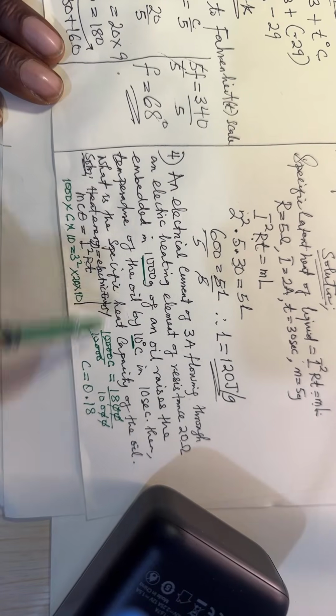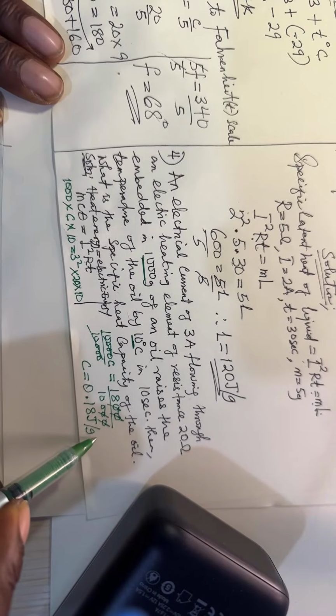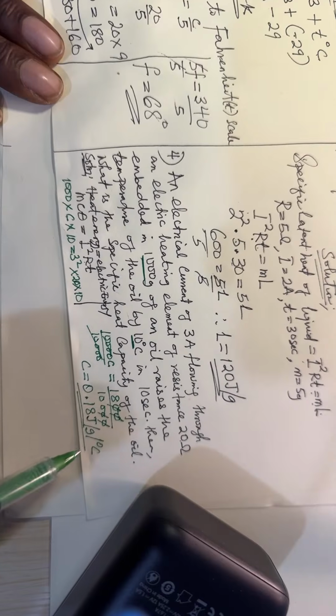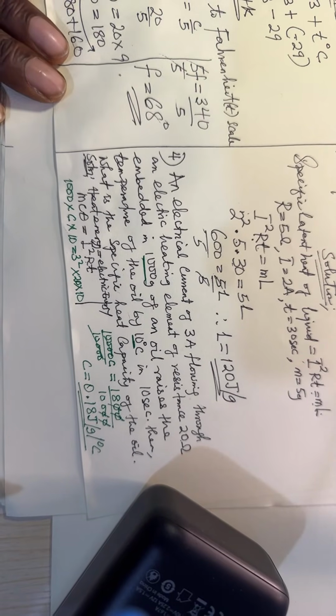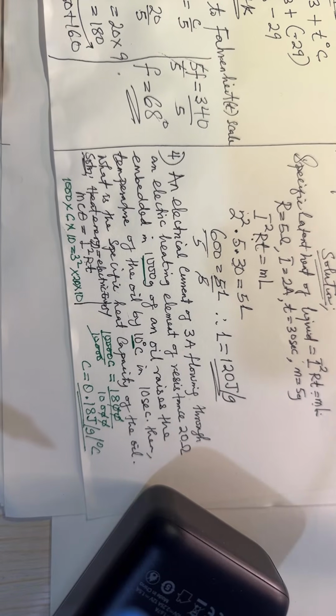The unit for specific heat capacity is always joule per gram per degree Celsius. That's the unit. Does this make sense? Did you learn from this?